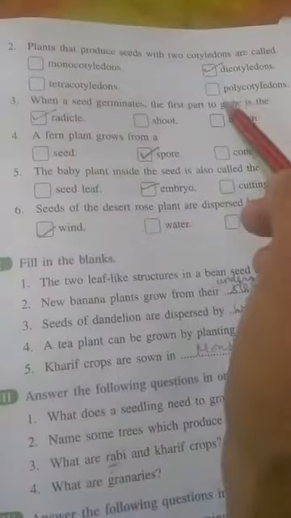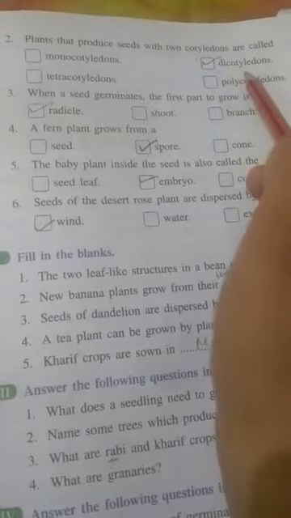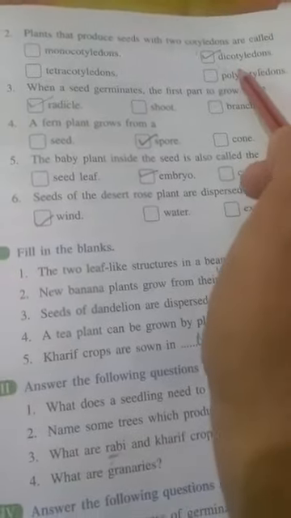Next, plants that produce seeds with two cotyledons are called monocotyledons, dicotyledons, tetracotyledons, polycotyledons. Plants which have two cotyledons. Cotyledons means seed leaf. So monocotyledons means, mono means single, di means twice, tetra means four, and poly means many. So having two cotyledons means dicotyledons. The answer will be dicotyledons.